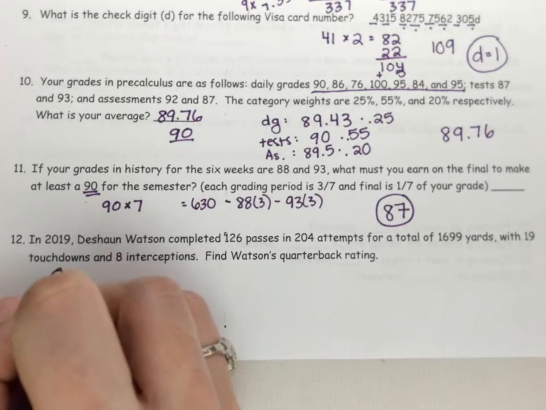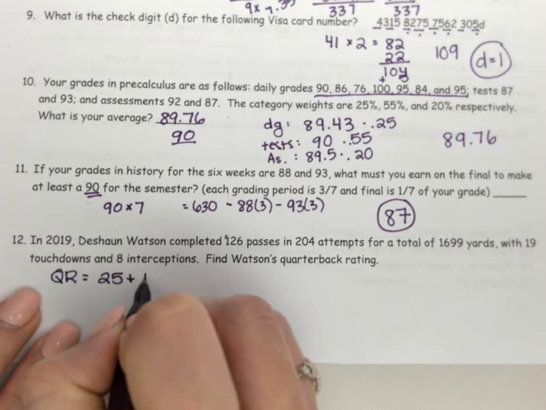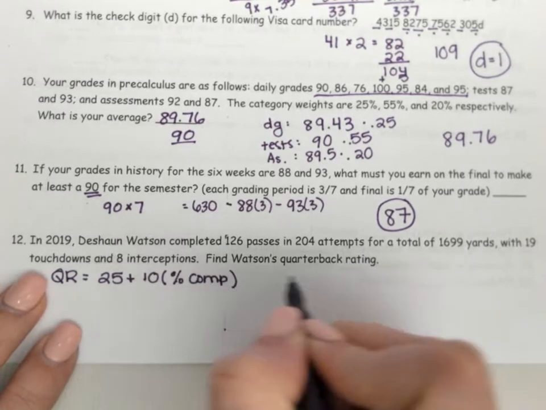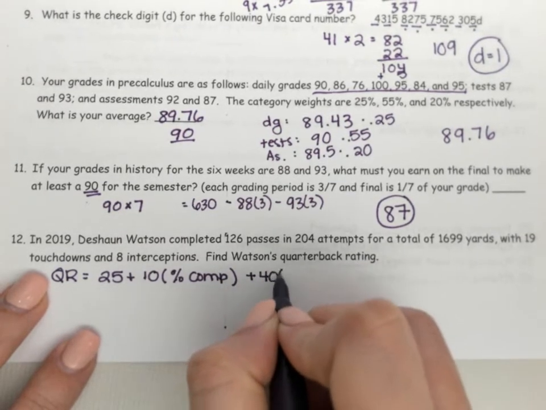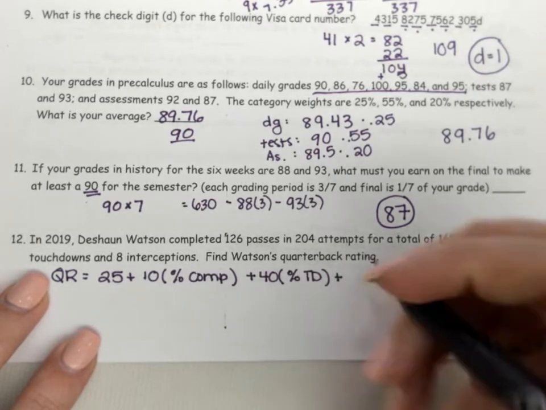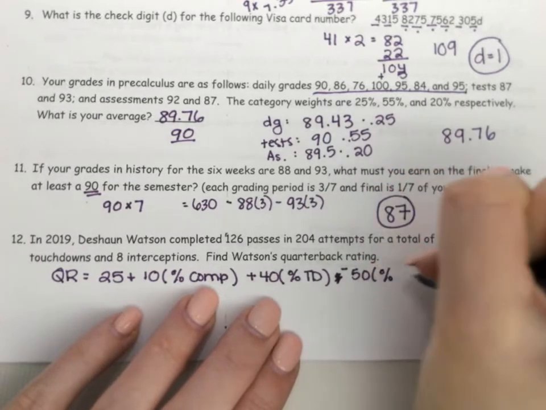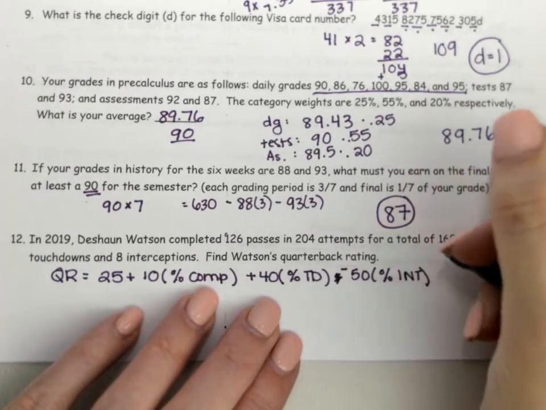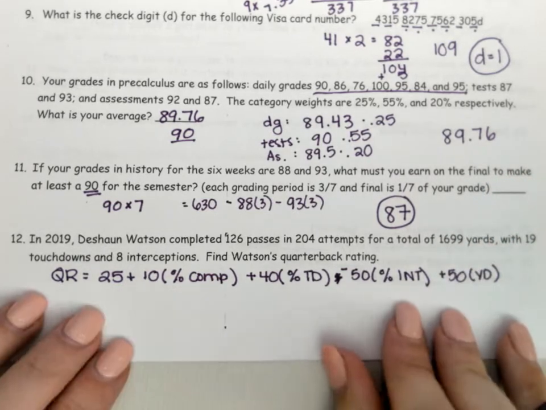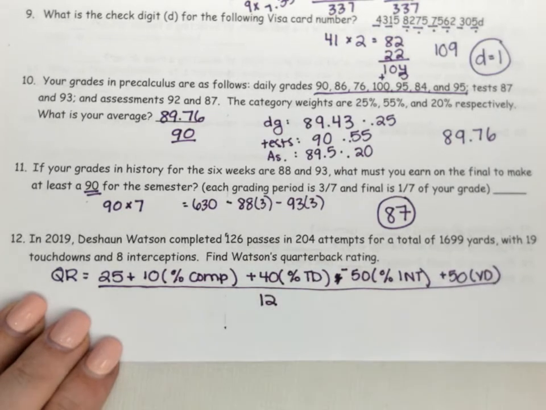So to find your quarterback rating, it is 25 plus 10 times the percent completion plus 40 times the percent touchdown minus 50 times the percent interceptions plus 50 times the yards per attempt, all divided by 12.